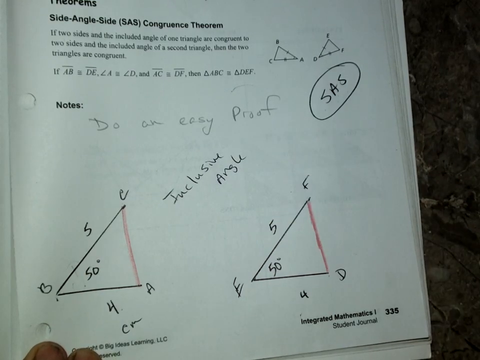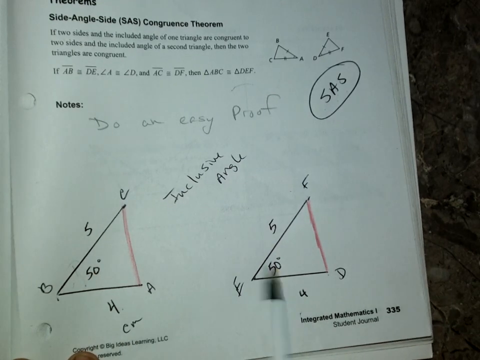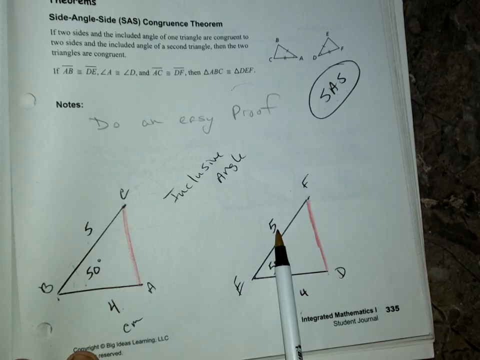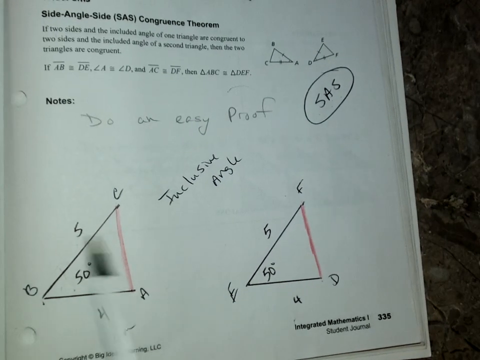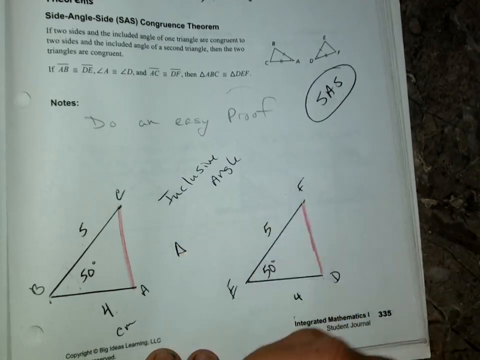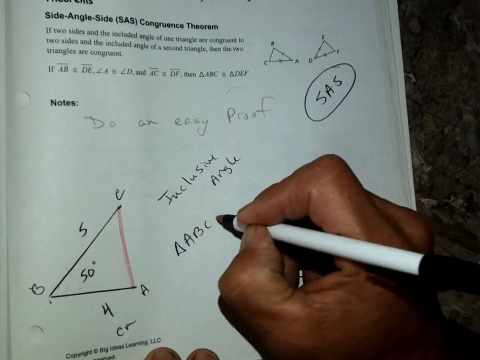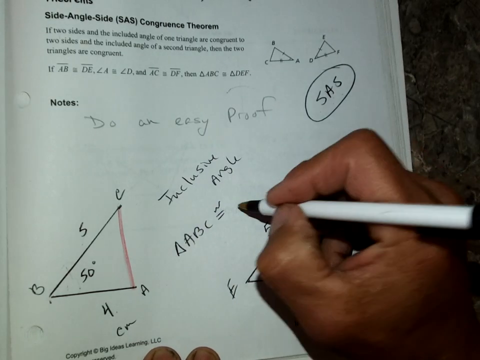If you've got a side equal to a side, an inclusive angle equal to an inclusive angle, and another side equal to another side, if you have those 3 things, then you can say that the 2 triangles are congruent. So I'm going to say this triangle ABC is congruent, which means the exact same size, exact same shape.